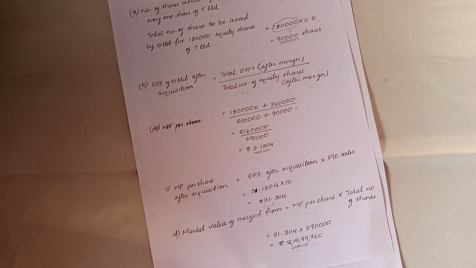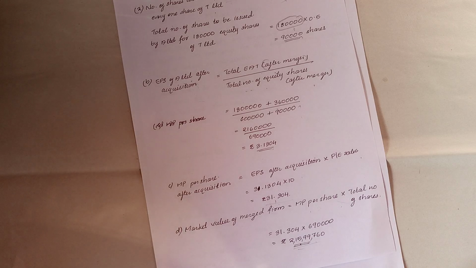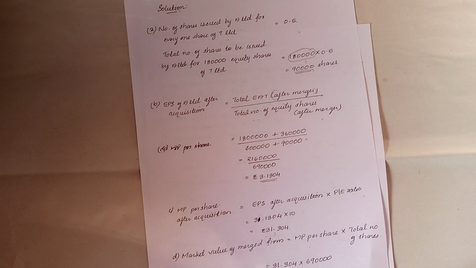I'll explain how to find the swap ratio, the number of shares, in another video. We can find the swap ratio in different ways, like through EPS, market price, and net asset value. In the next video, I'll explain how to find this through these ways, and how to solve a problem related to merger strategy.